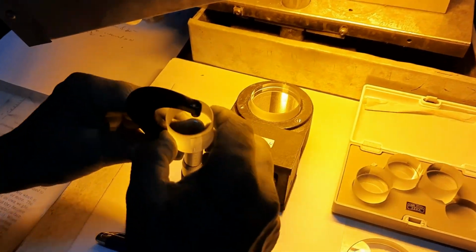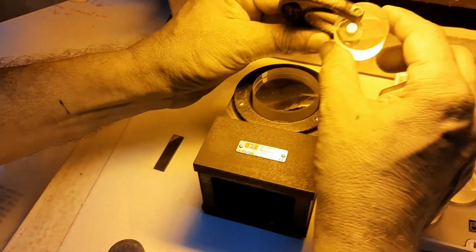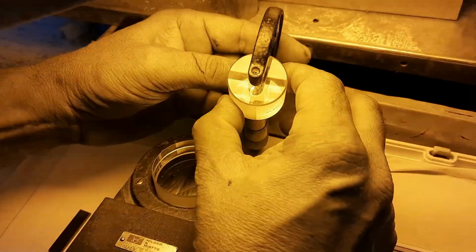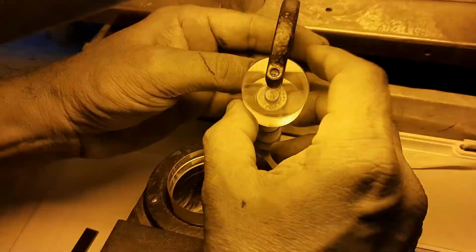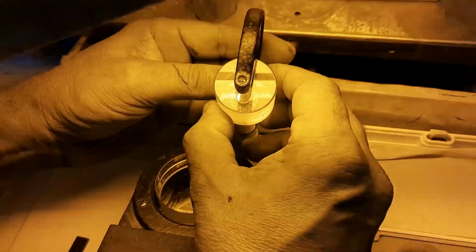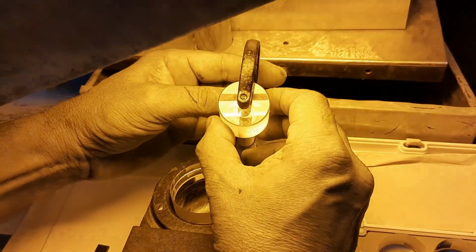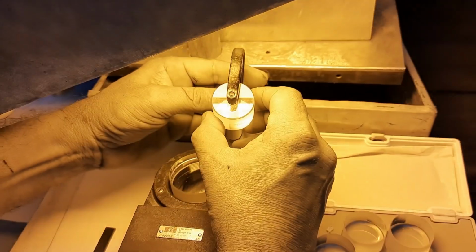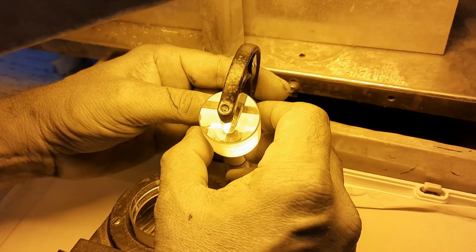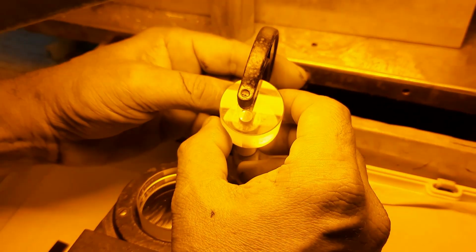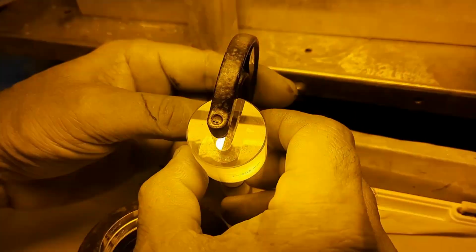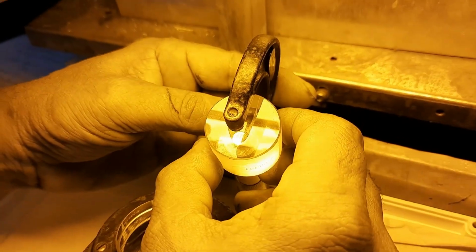The other face is also slightly curved. That means there is slight variation, a flatness error.